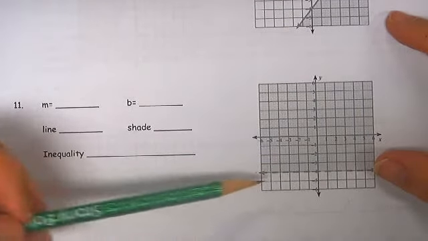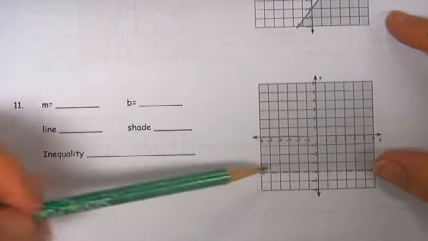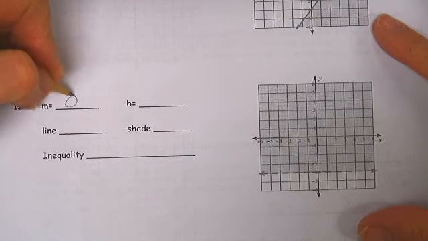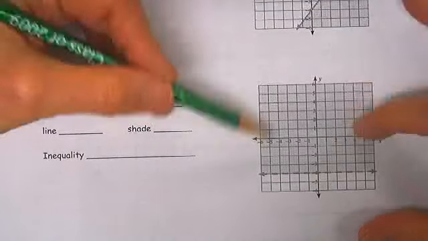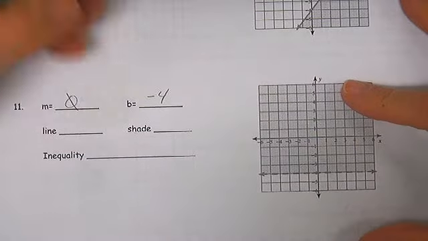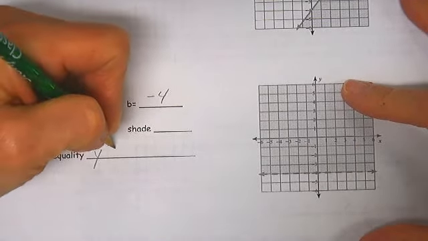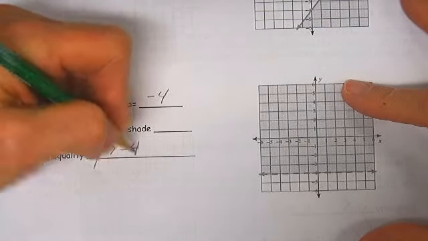Well, let's see. What does this say about x? Absolutely nothing. My slope, it turns out, is 0. My y-intercept is -4. They've shaded above. I have a dotted line. Therefore, y is greater than -4.